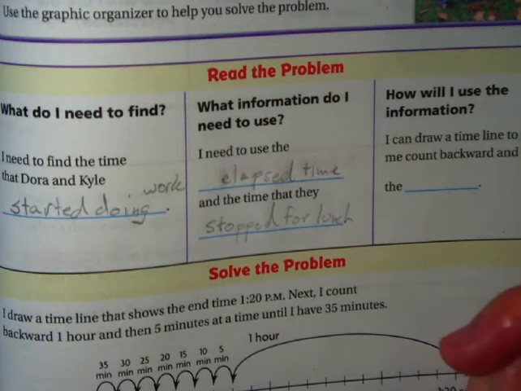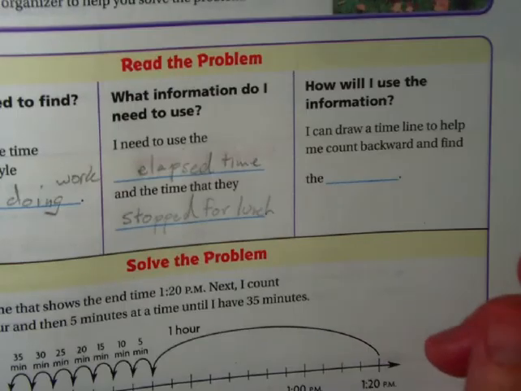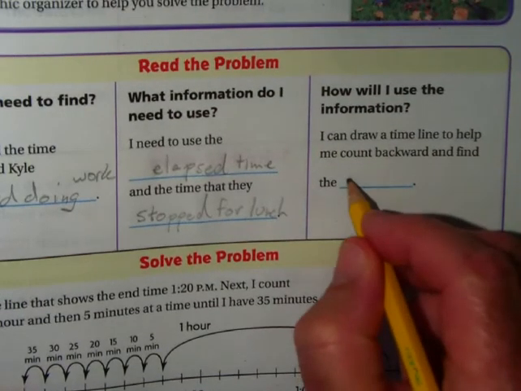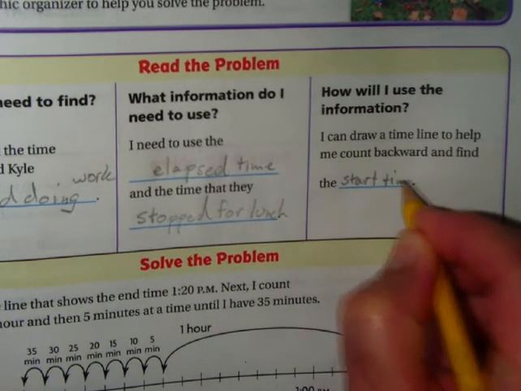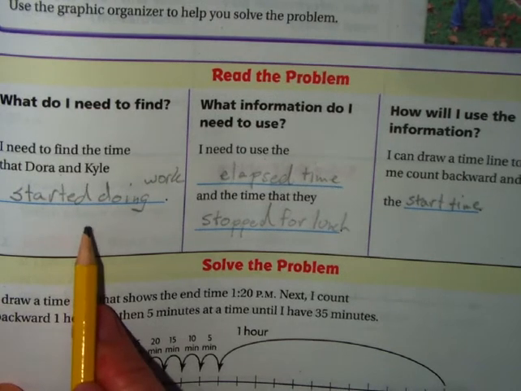Okay. How will I use the information? I can draw a number line to help me count backward and find the start time. After all, that's what we're trying to figure out, is when they started doing the work.